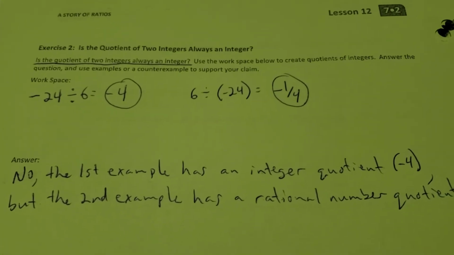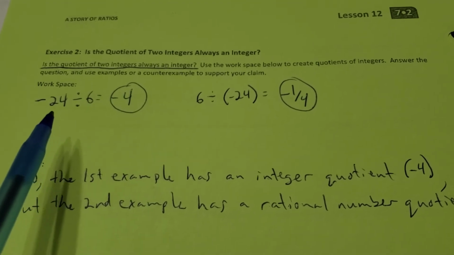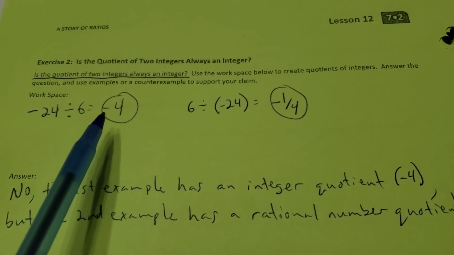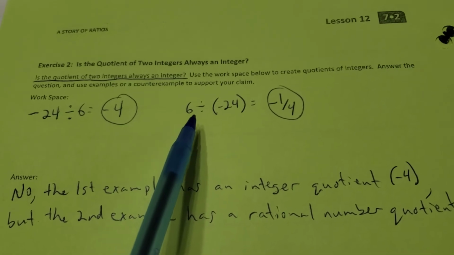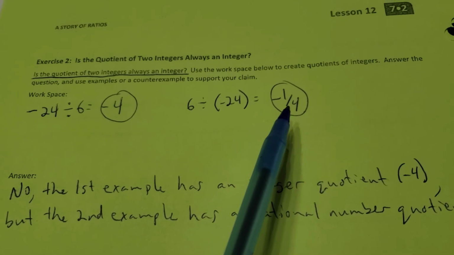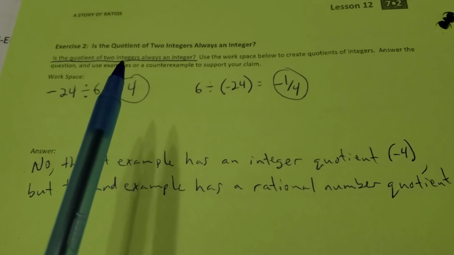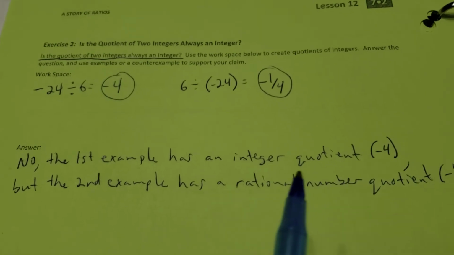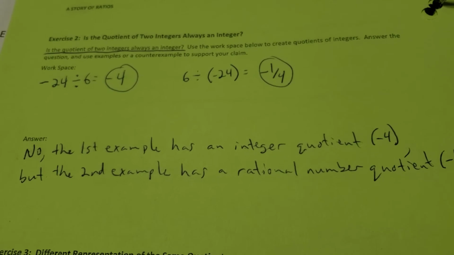Is the quotient of two integers always an integer? Well, an integer, remember, is a whole number. So if I took negative 24 divided by 6, I get negative 4. But if I spun it around the other way, 6 divided by negative 24, I get negative 1/4, or negative 0.25 if you're into decimals. So, is it always an integer when we divide? No, because the first example has an integer quotient, negative 4, but the second example has a rational number quotient, negative 1/4.